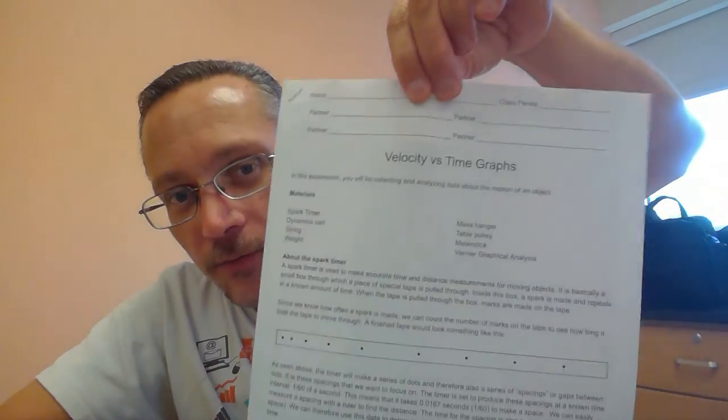So in the lab here, I call it velocity versus time graphs. Okay, now picture and imagine for a minute. Think about this. This will help you get the concept and the idea of what we're going to do in the lab.